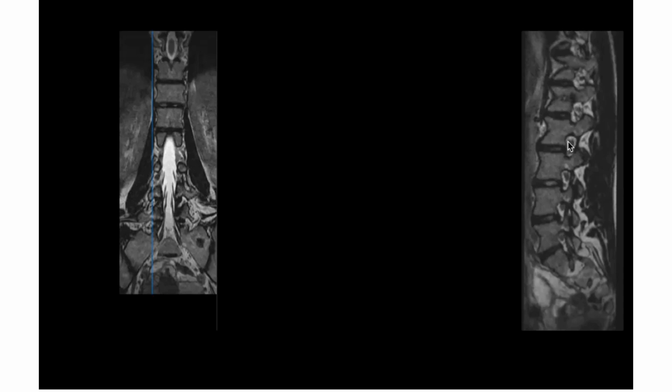Now suppose there is a paracentral herniation and you want to target a traversing root, and this paracentral herniation is also extending into the foramen. In that case, if you want to target this nerve, what will happen? In that section, you can see that there is hardly any space.